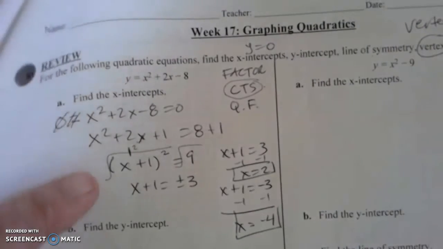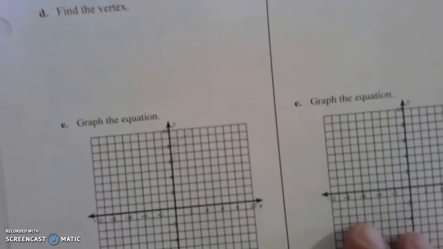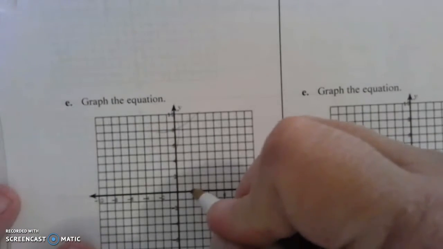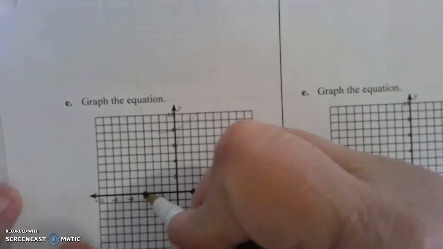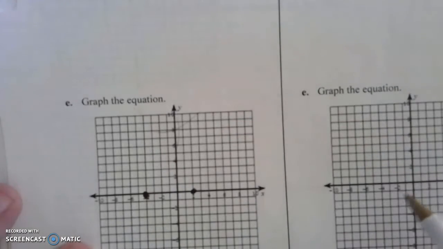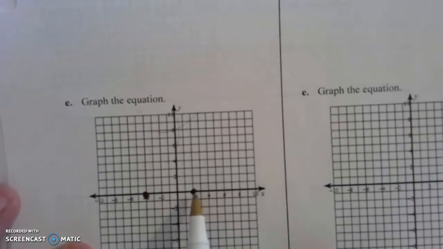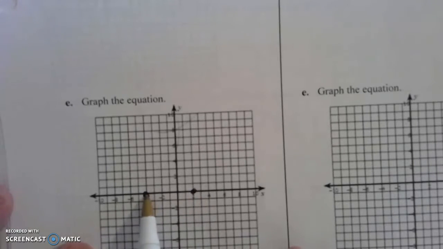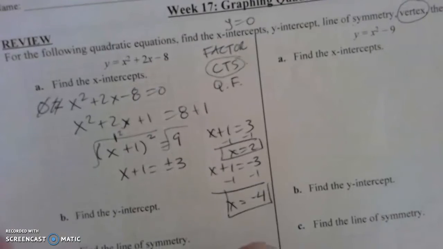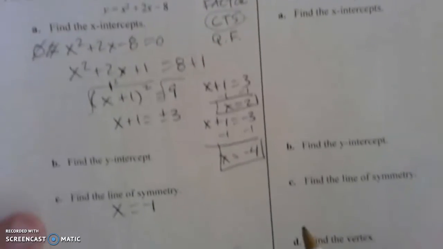Now those are my x-intercepts. So I'm just going to run down to the graph right here, and I'm going to put a point at x equals 2 and x equals negative 4. Okay, so I know we're going to plot those 2 points. Then the line of symmetry is going to be between them. So see how there's 1, 2, 3, 4, 5, 6 spaces? What's 3 spaces, or half of that? So there's 6 to get here. So the line of symmetry is going to cut this in half. So that's 3. So I'm going to count 1, 2, 3 from either direction. 1, 2, 3. I end up right here at negative 1. So my line of symmetry is x equals negative 1.